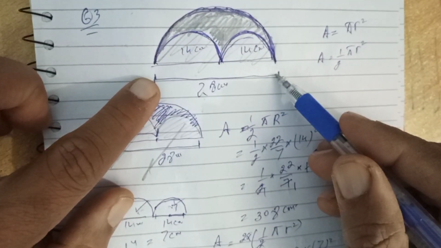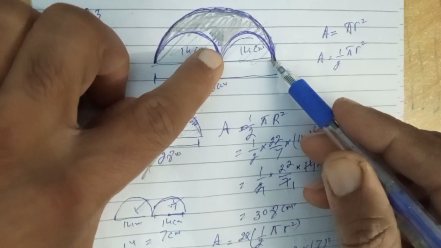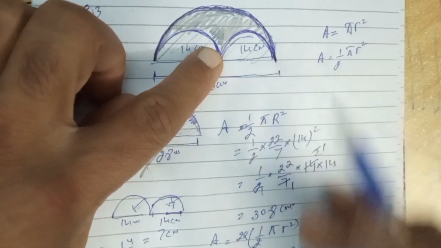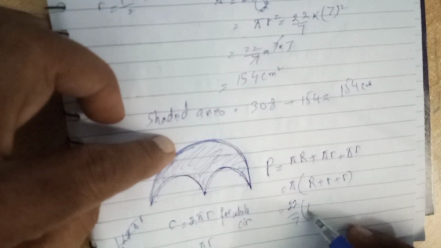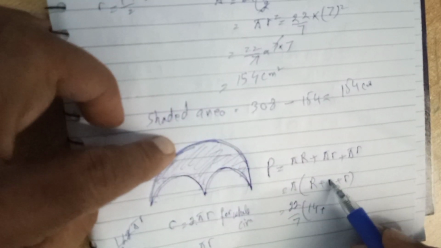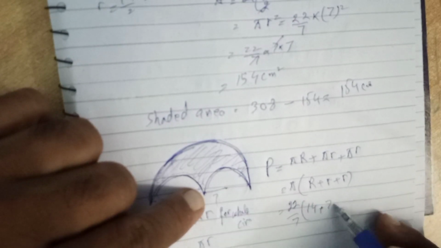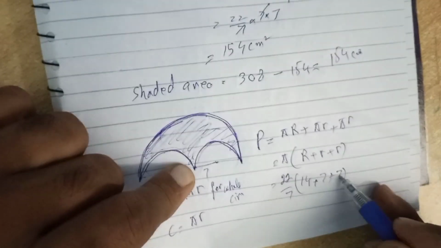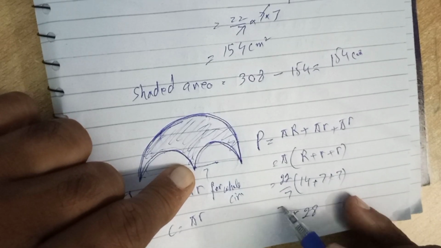Its diameter is 28, so the radius is 14. The diameter of this one is 14, so its radius is 7. So 7 plus 7, 14, plus 14, 28.